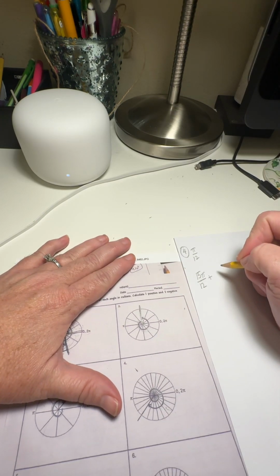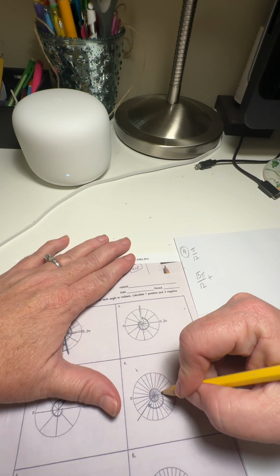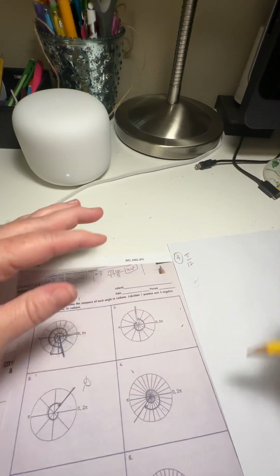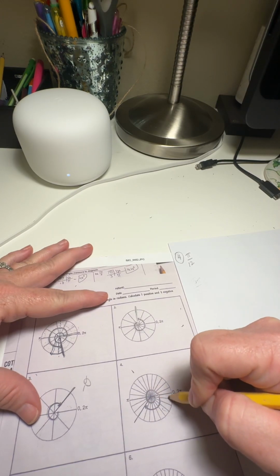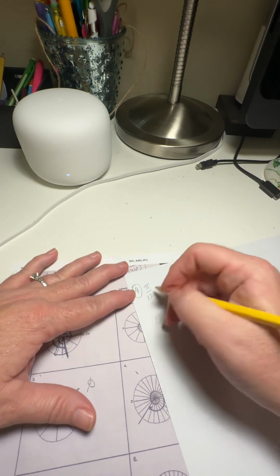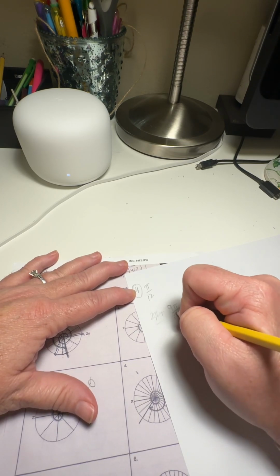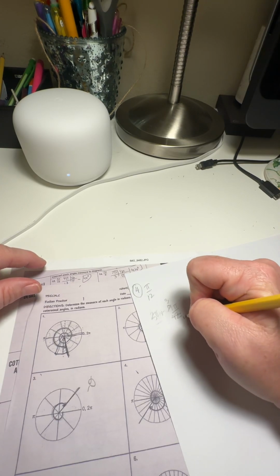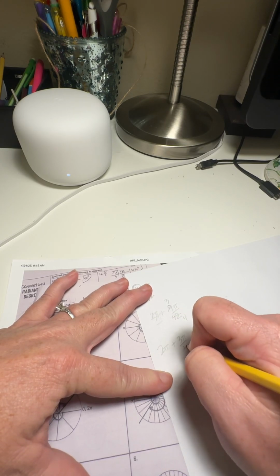Plus, let me make sure I went the right way on that one. Yeah. I'm sorry, I didn't go the right way. That didn't sound right. Okay, we have to go this way. We're going clockwise. Sorry. Okay, so we go around a full rotation. That's 2 pi plus 1, 2, 3, 4, 5, 6, 7, 8, 9. Okay, so 2 pi plus 9 pi over 12, which again can be reduced. This can be 3 and this can be 4. So 2 pi plus 3 pi over 4.